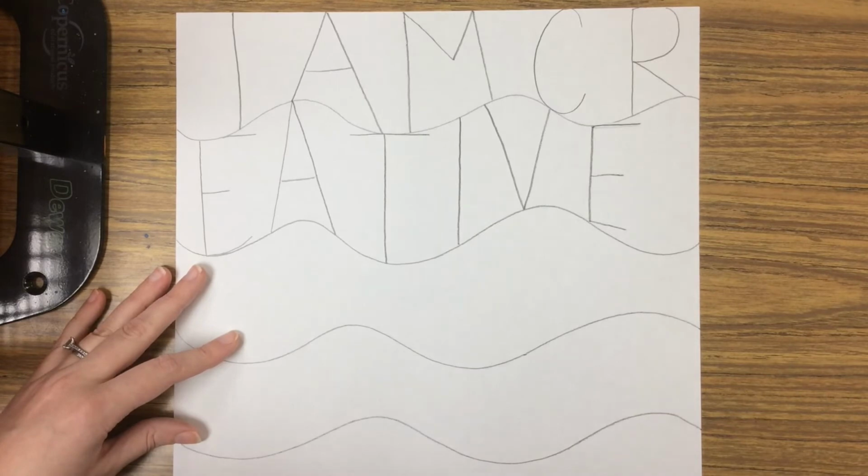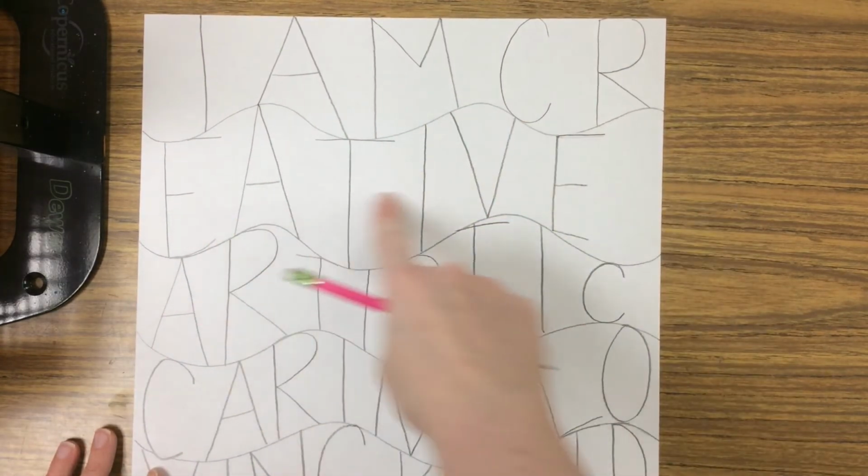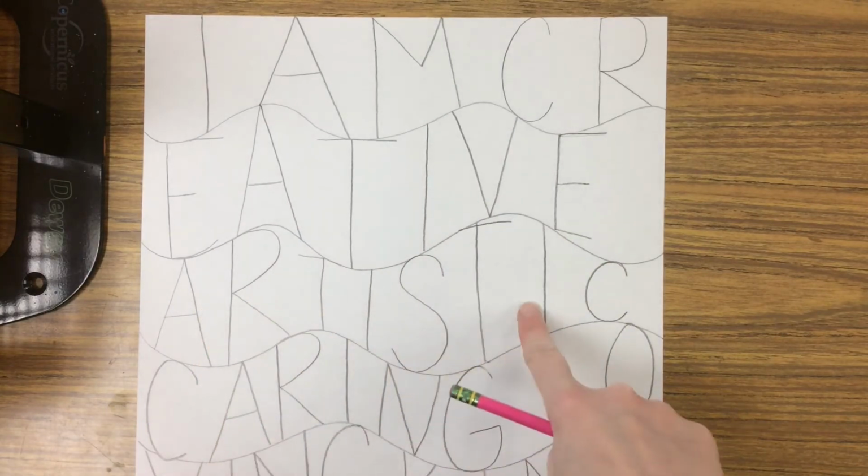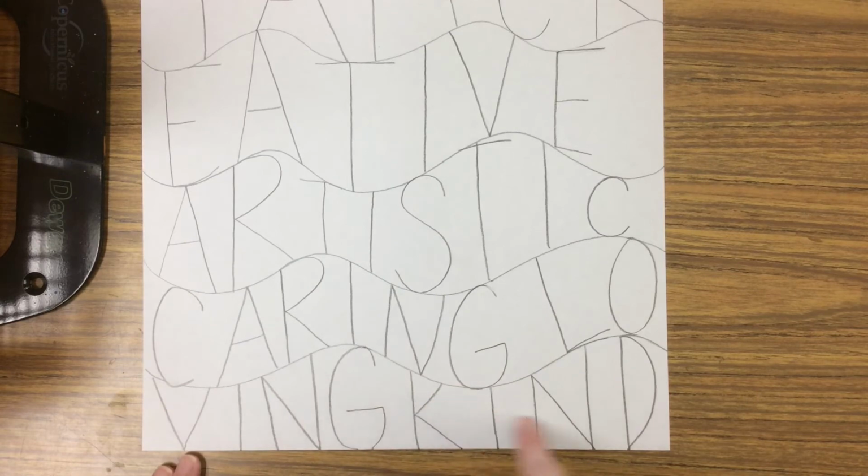Let's skip ahead. Okay, so now mine says I am creative, artistic, caring, loving, and kind.